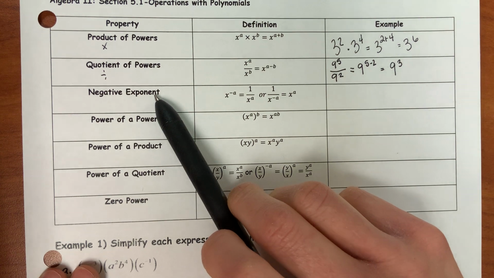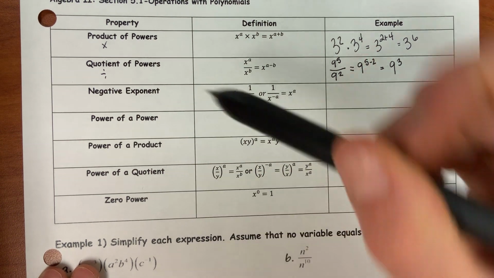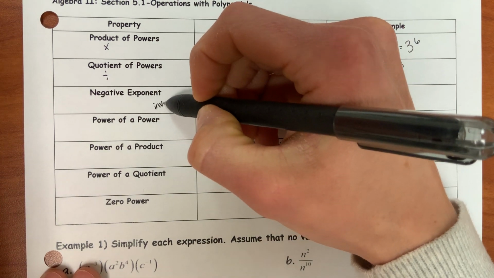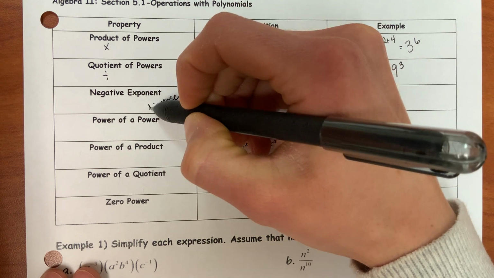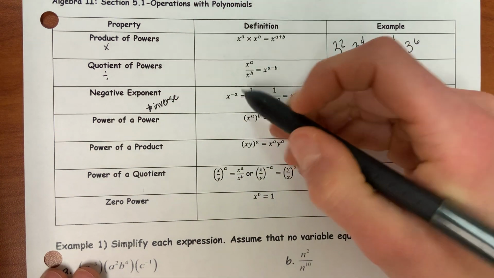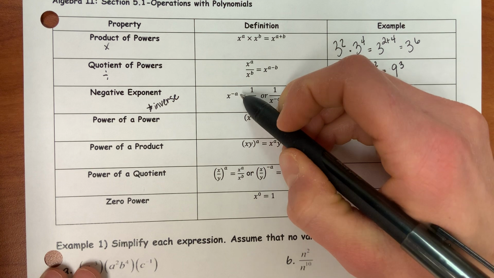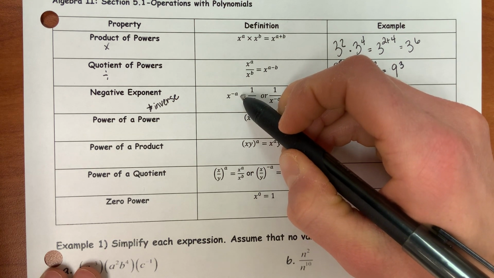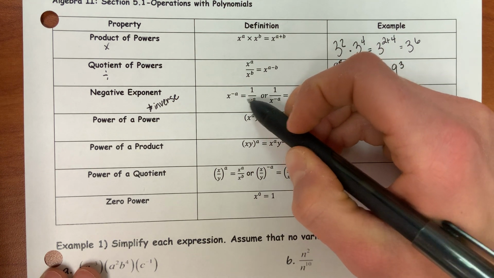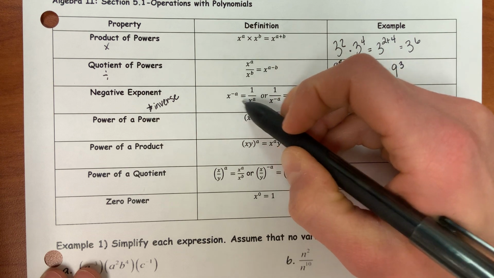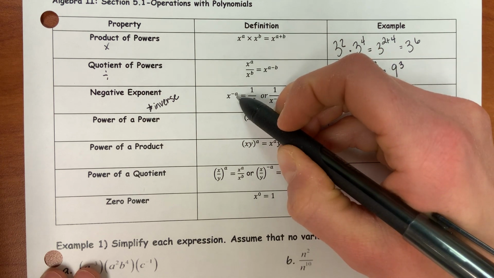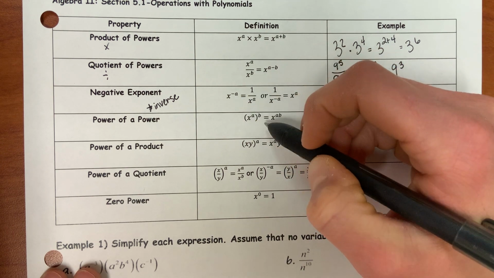Negative exponents, so this, just think inverse here. If you have a base number to the power of a negative exponent, you can just rewrite that as 1 over that number to get rid of that negative. Notice the negative a turns to a positive a once I move it to the bottom.